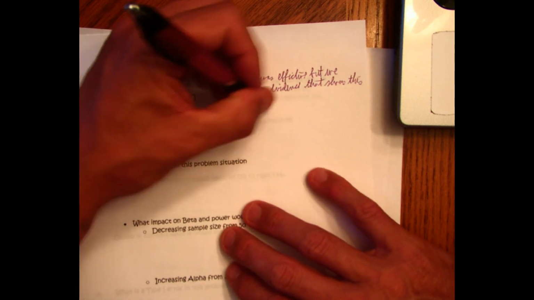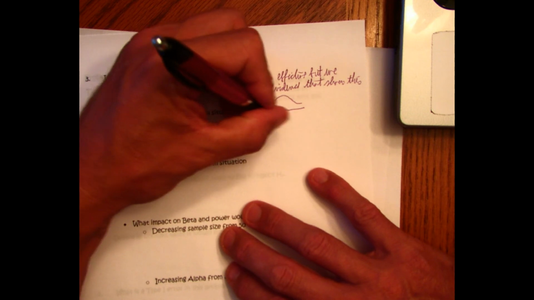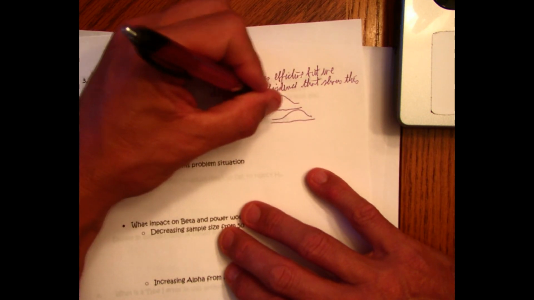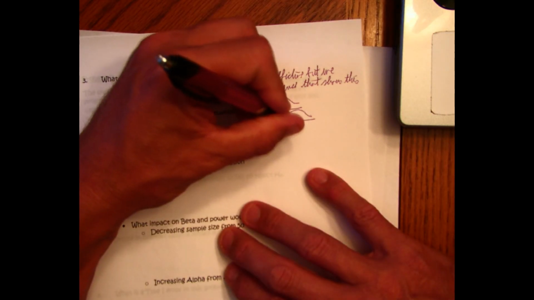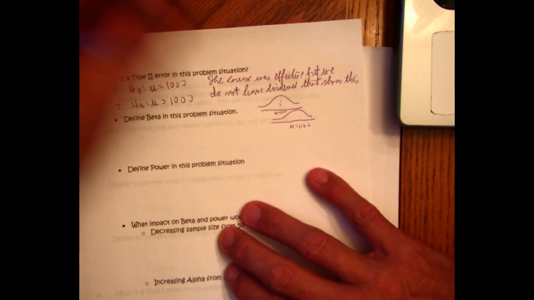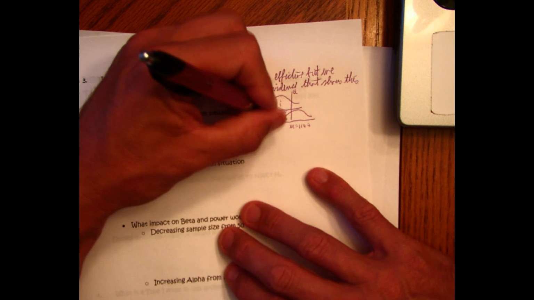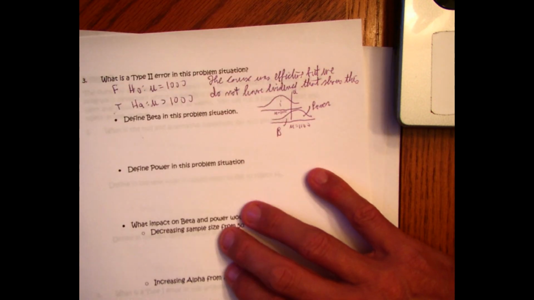Okay, so let's say that our hypothesis is that mu is 1,000, but mu is now 1,100. Okay, and here's our alpha level, and this is beta, and this is power. So what is beta? Well, beta is the probability of making a type 2 error.